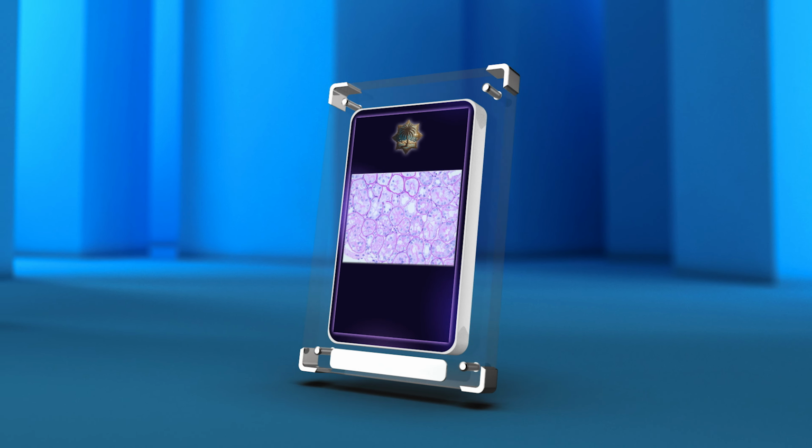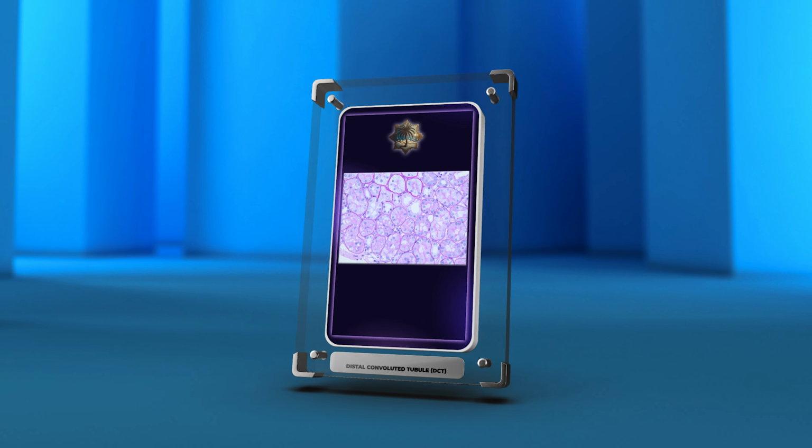By controlling what is reabsorbed and secreted, it helps keep our kidneys functioning well. Understanding its functions and interactions is essential for diagnosing and treating renal disorders.